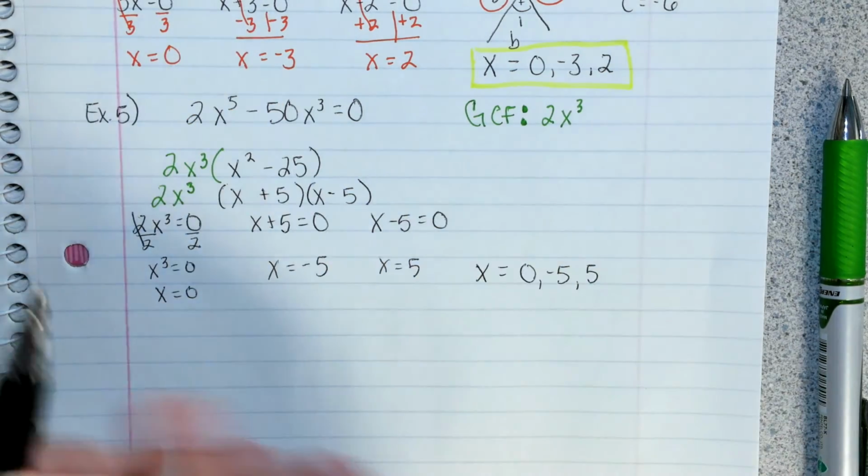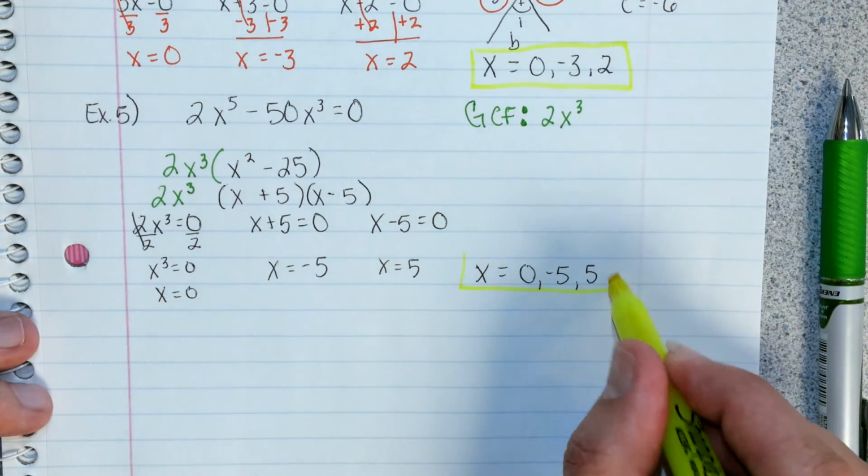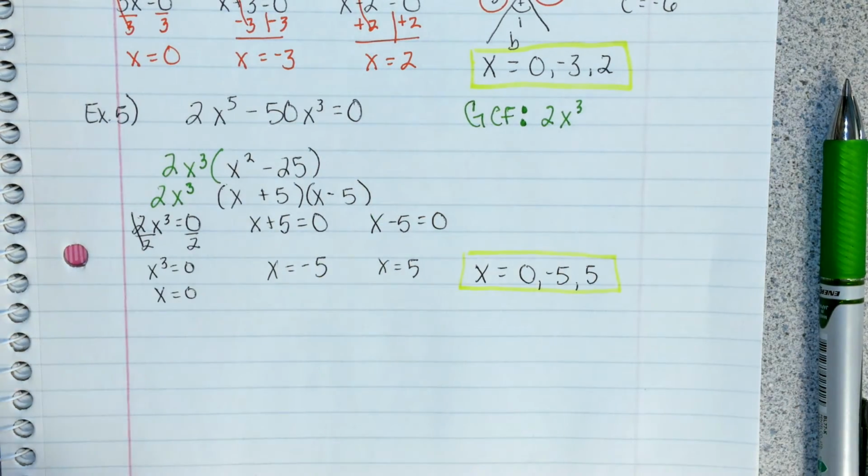Order will not matter in Canvas. Spaces do. I keep saying that because a lot of people keep putting spaces and it's getting marked wrong. Okay, last one.